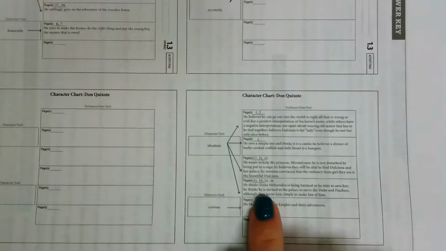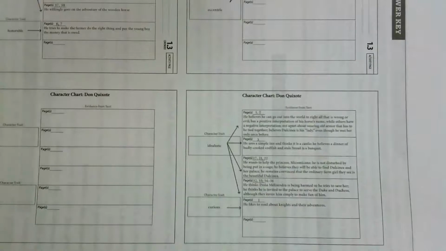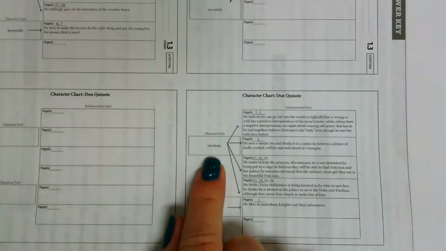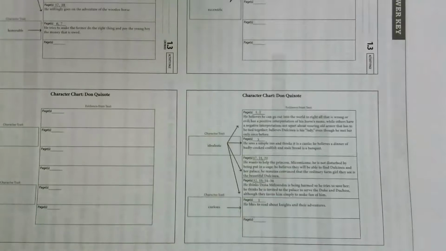And if you move on to pages 32, 33, 34, 35, and 36, you will see he thinks Donna is being harmed, so he tries to save her. He thinks he is invited to the palace to serve the Duke and Duchess. Also, they invite him to simply make fun of him. So they told us idealistic, but we might also put in there that he's positive, he's optimistic, he always looks on the bright side. He's not seeing the negative in life.